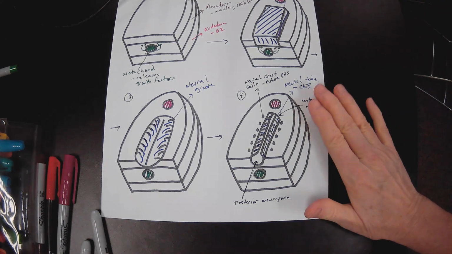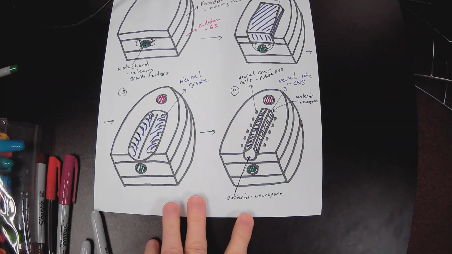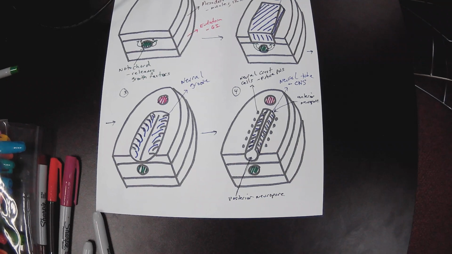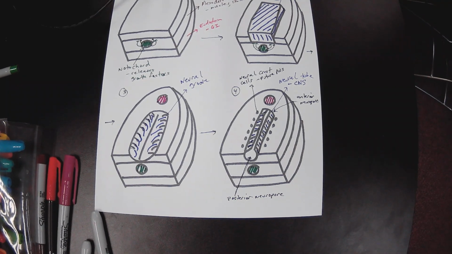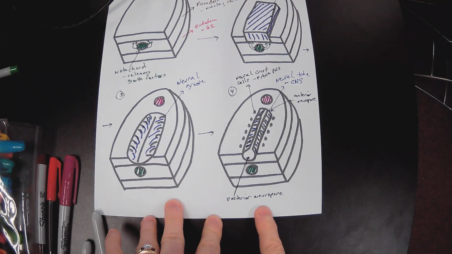There's one on the anterior end and one on the posterior end. Eventually, if all goes well, the posterior neuropore and the anterior neuropore are going to close up. Does anyone know what it's called when the posterior neuropore doesn't close properly?